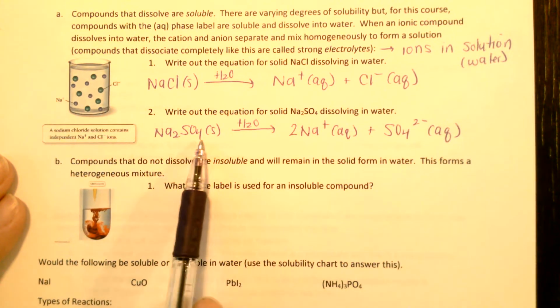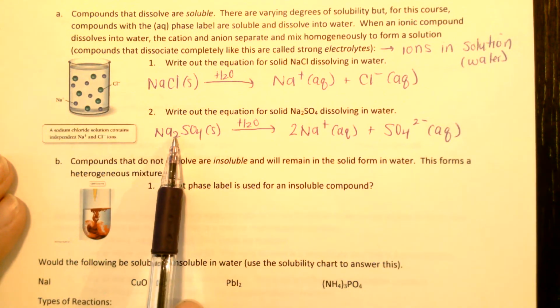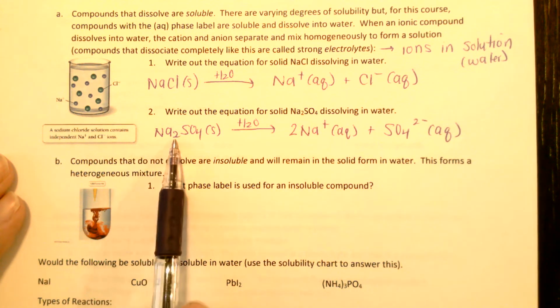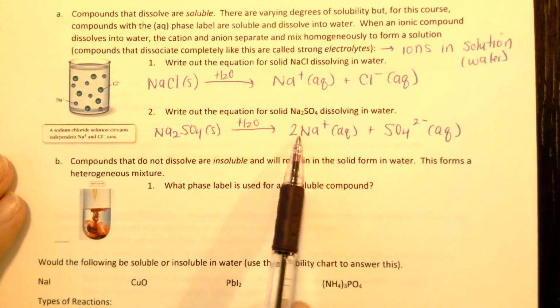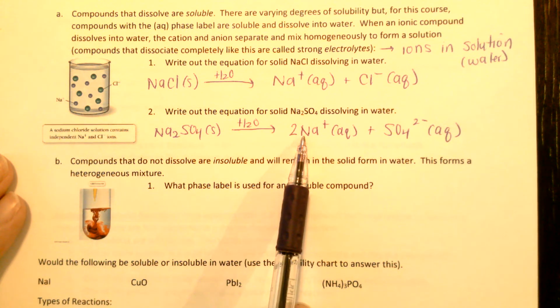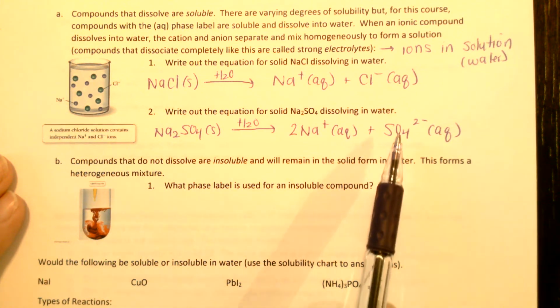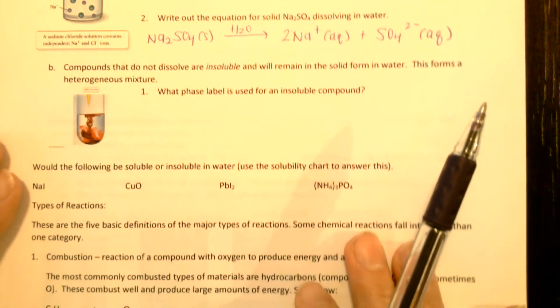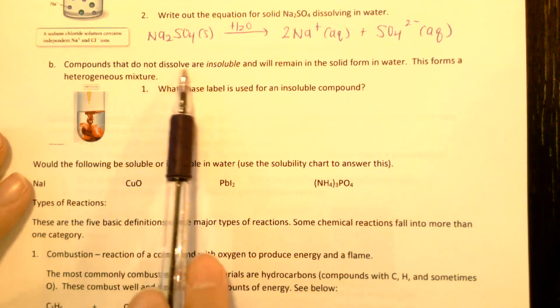When we do ionic equations, your subscript for your ion is going to be your coefficient here. So we had 2 sodiums. That means when this dissolves, we get 2 sodium ions floating around. 1 sulfate, 1 sulfate.